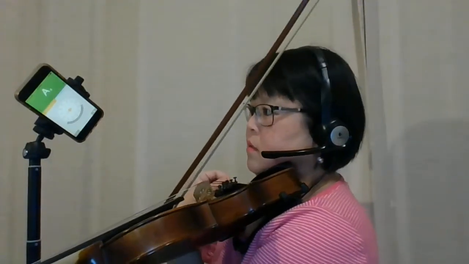Okay, let's try again. Okay, so you see, if you go too high, it goes to the other region, and if it's too low, it will show you the orange and red region. Okay, it's green. When it's green, that means it's in tune.